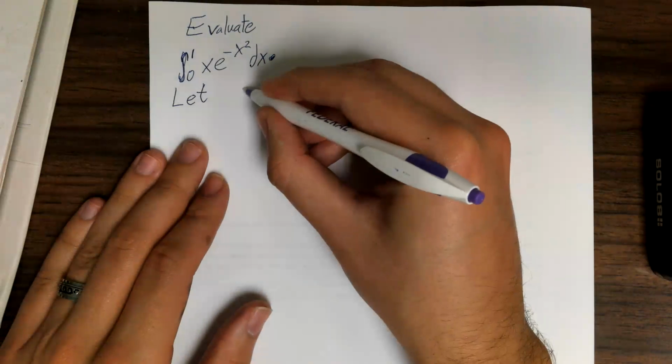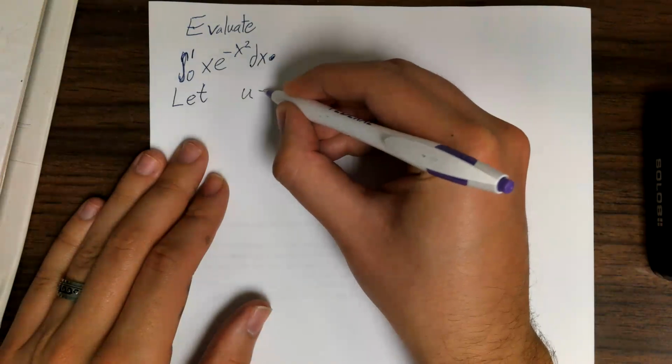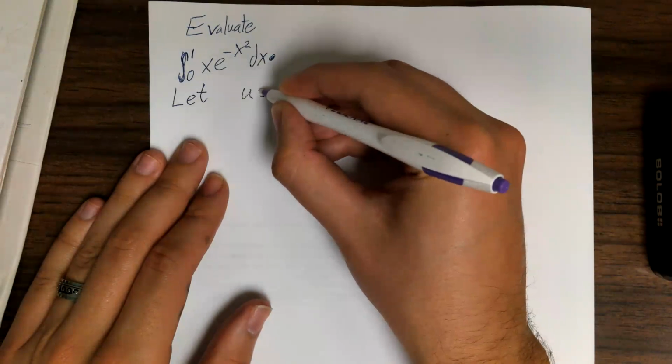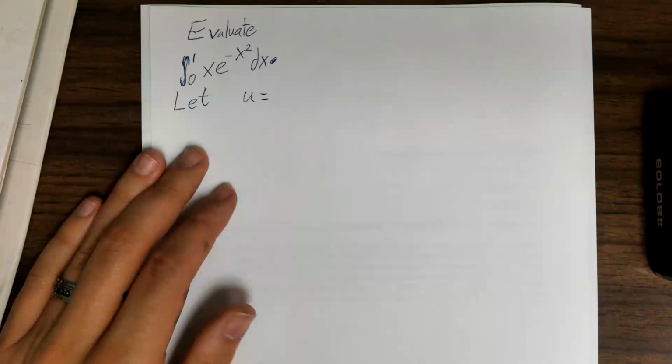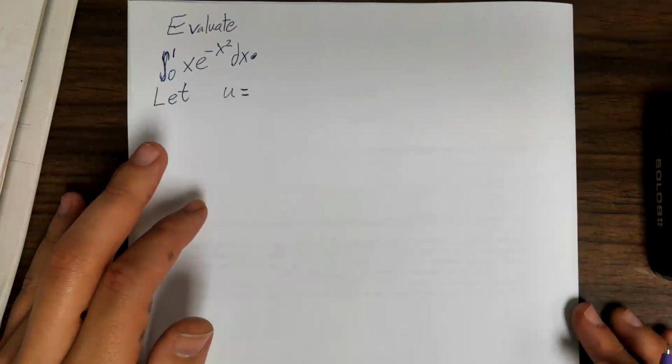But if I let u be equal to x squared, then I think it's clear what this integral will rewrite as.